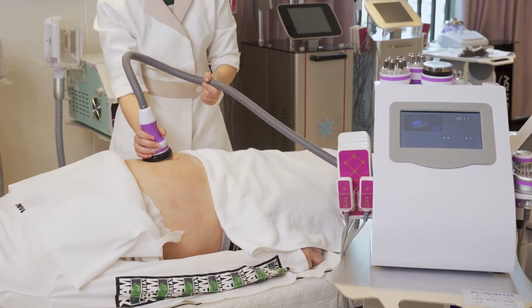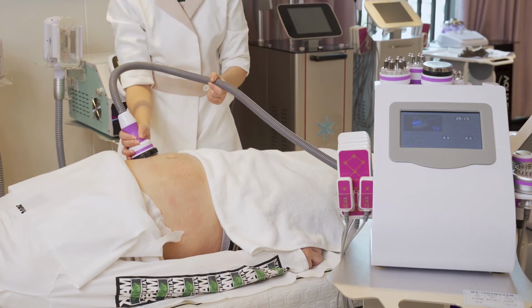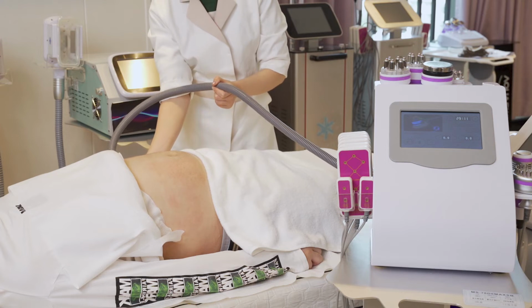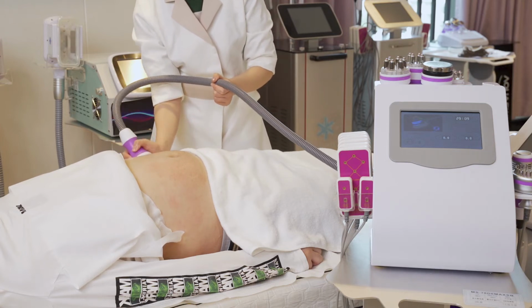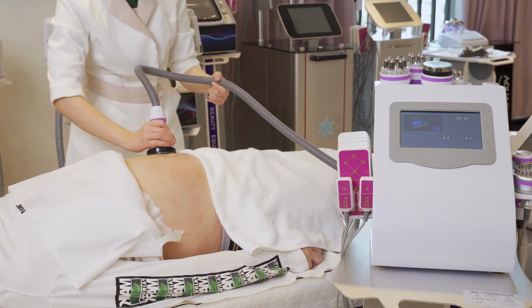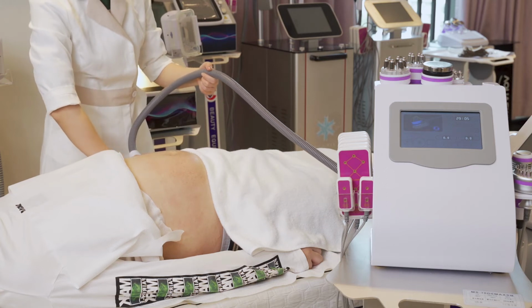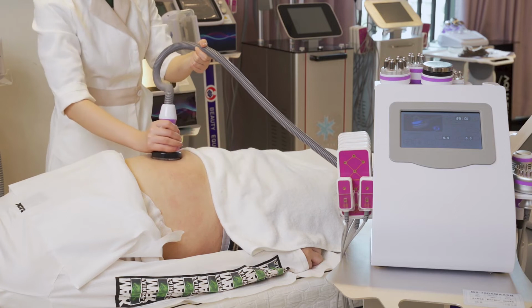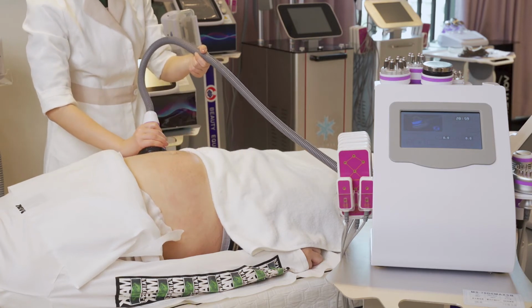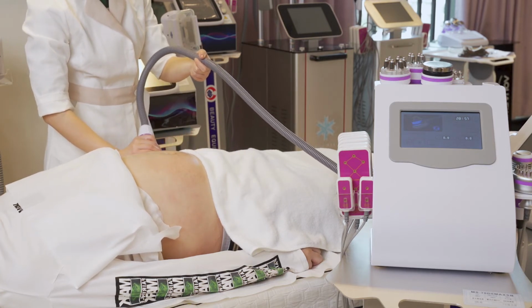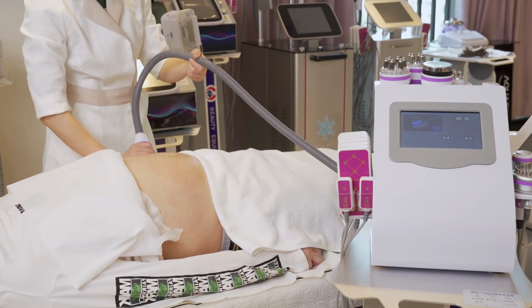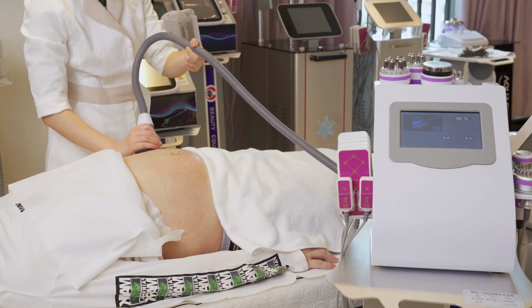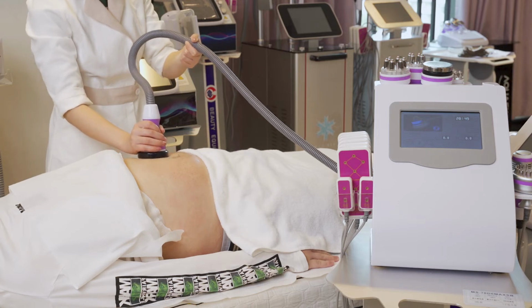Before the treatment, the beautician just applied the gel on the belly. So what else should I do before the cavitation treatment? Well, it's recommended to have ultrasound cavitation. You should follow a low-fat or low-carb diet and drink at least 2 liters of water 24 hours before your treatment. For 3 days following your treatments, you should continue to drink 3 to 5 liters of water a day.